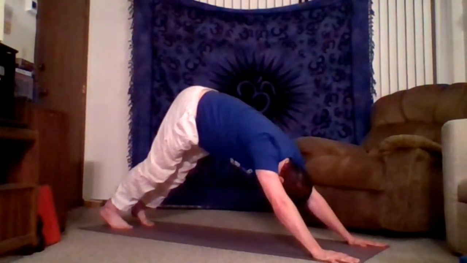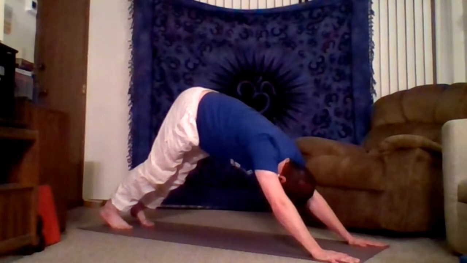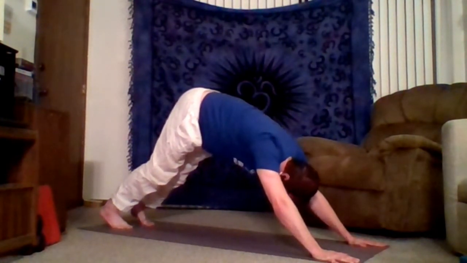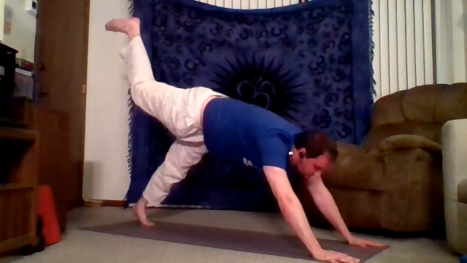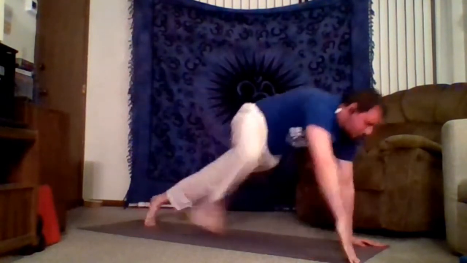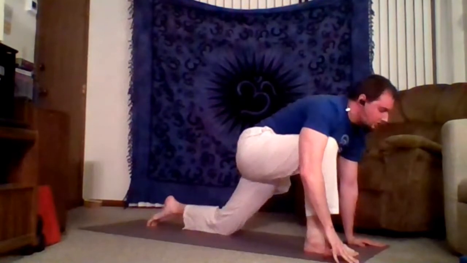So for this first sequence, we'll be focusing primarily on our physical alignment, but still continue your Ujjayi breath throughout the practice. Your next inhale, take the right leg up and back. Exhale, take the foot all the way between the hands. Help it there if you need to. Left knee down.